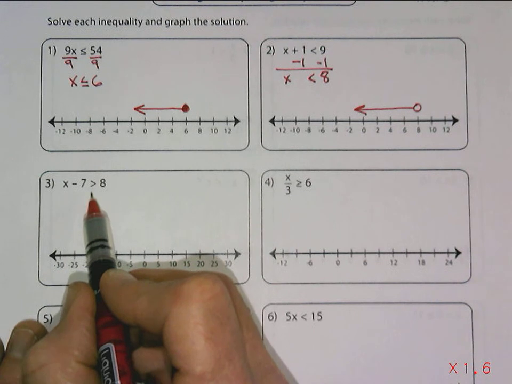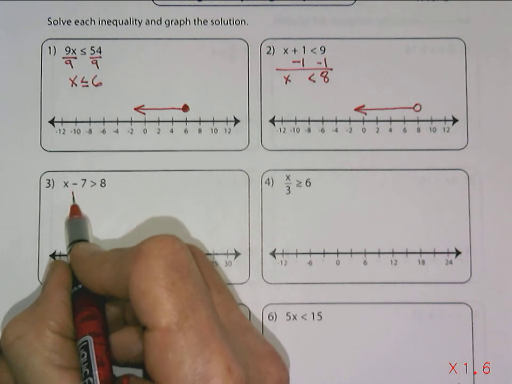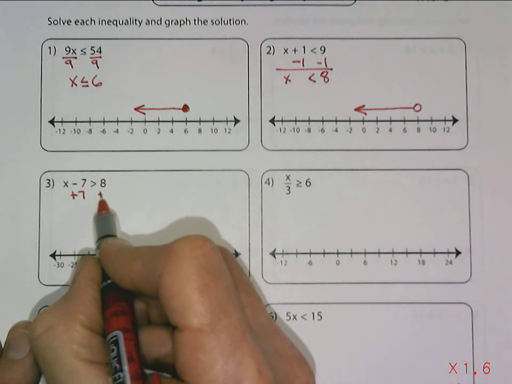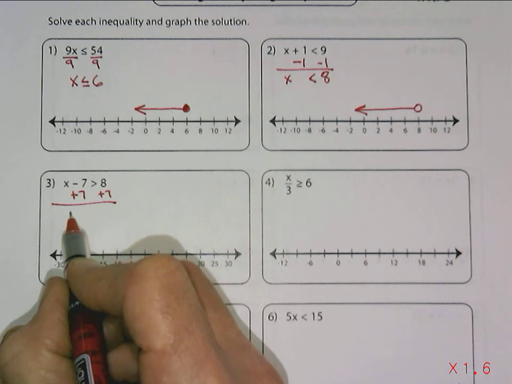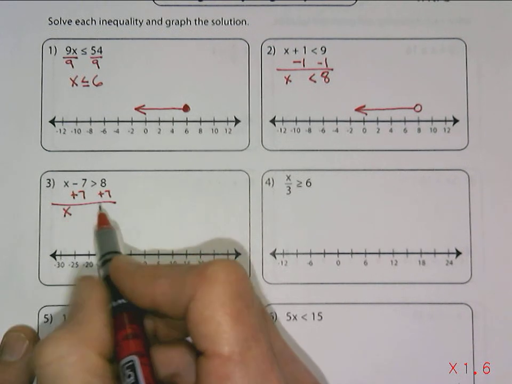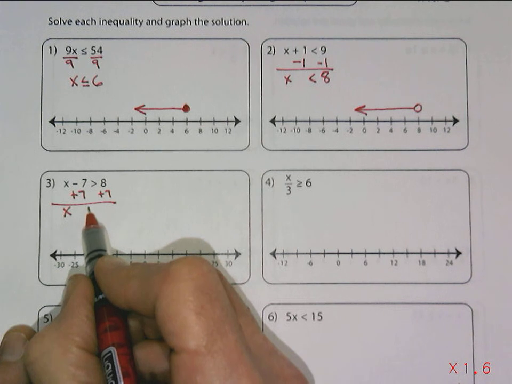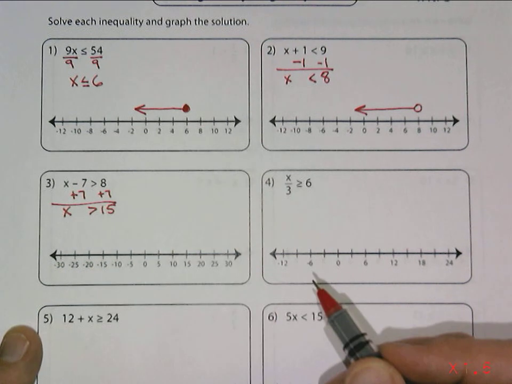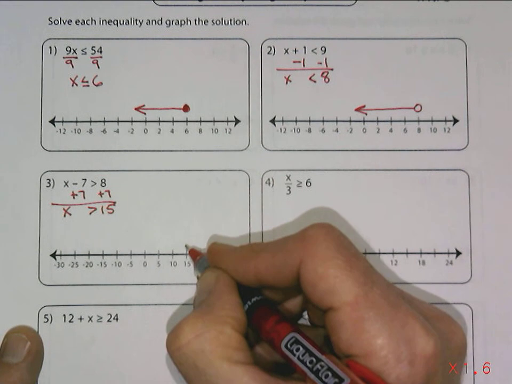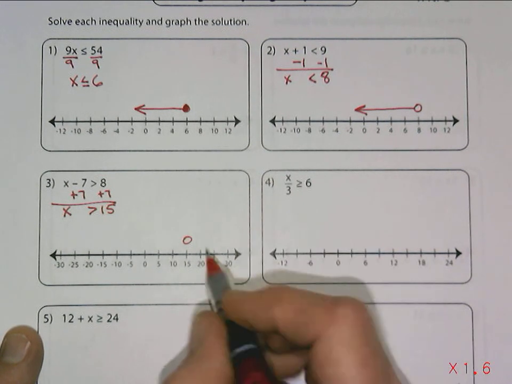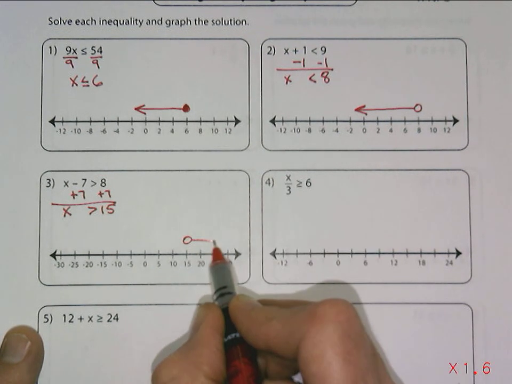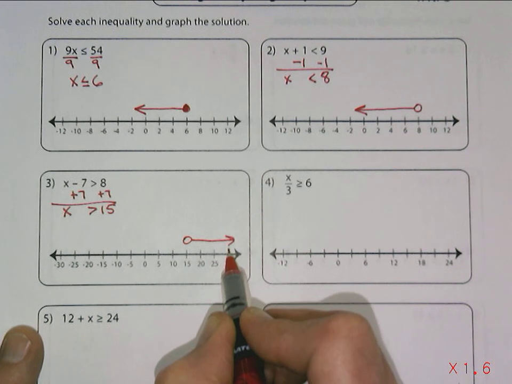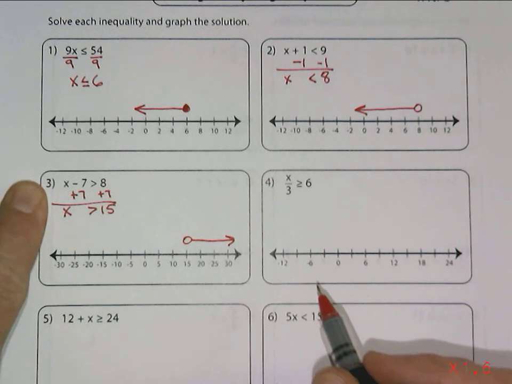X minus 7 is greater than 8, so it's minus, so I'm going to plus 7 to both sides. Again, we're just solving equations, but with a different symbol in between the numbers. And so x is greater than 15, so it's an open circle above the 15, and it's greater than, so it's to the right. All these numbers here would be a solution to this inequality.